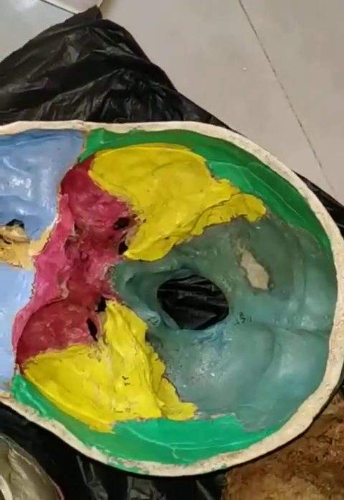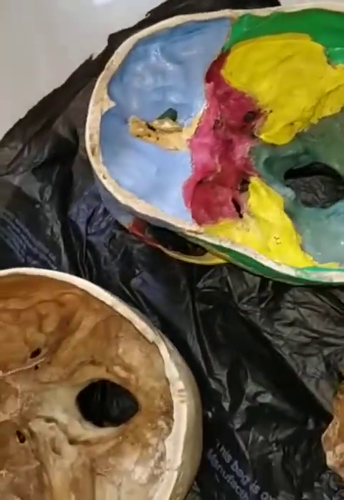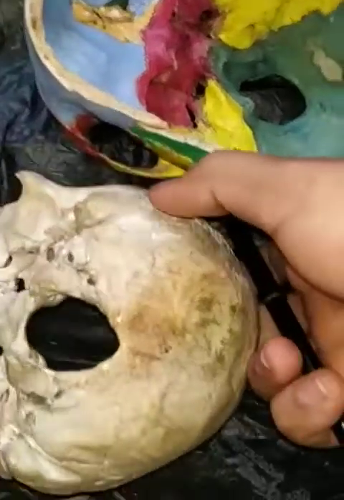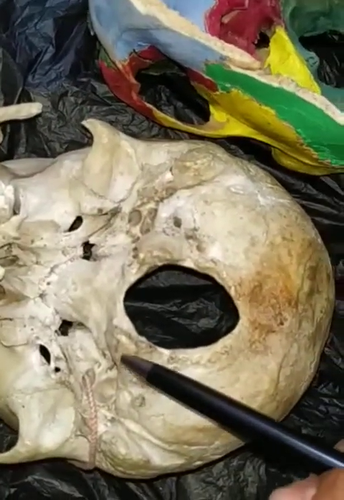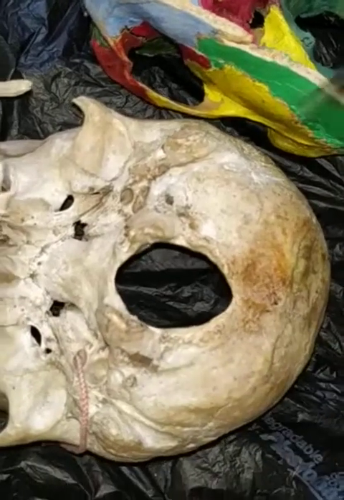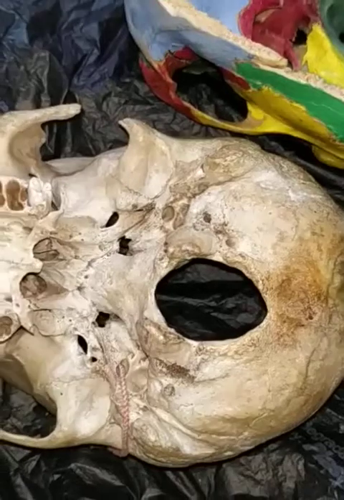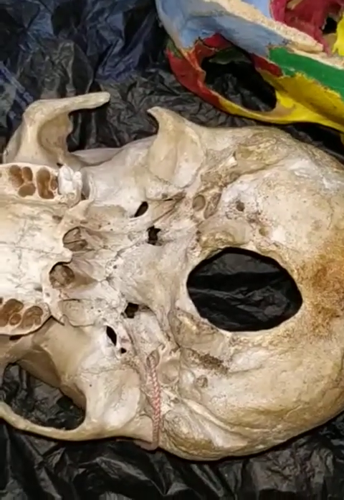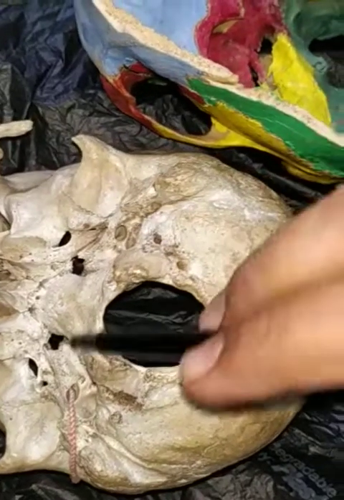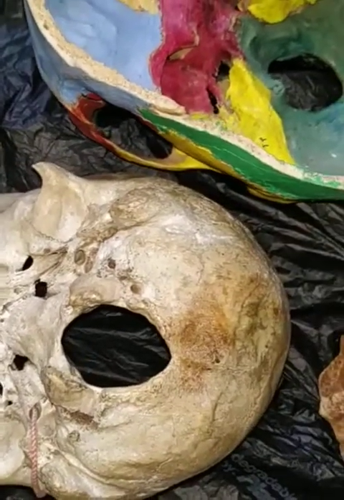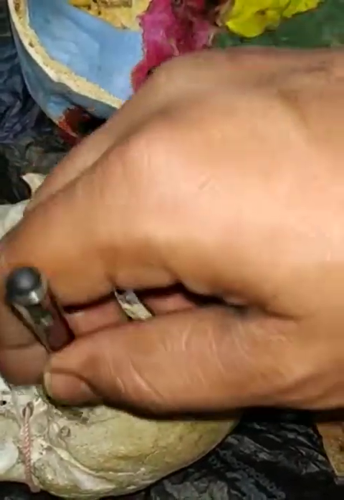Next comes the condylar part of the occipital bone. The two condyles are present; here I am showing you in this uncolored one. The right and left occipital condyles articulate with the superior surface of the first cervical vertebra, the atlas, and form the atlanto-occipital joint. And here is the anterior margin of the foramen magnum.